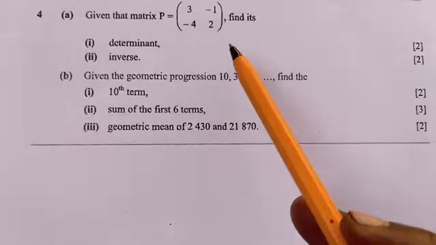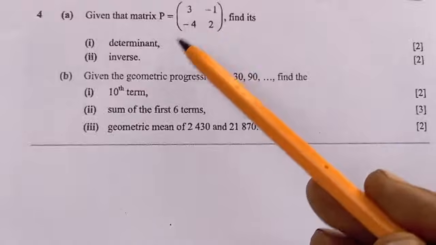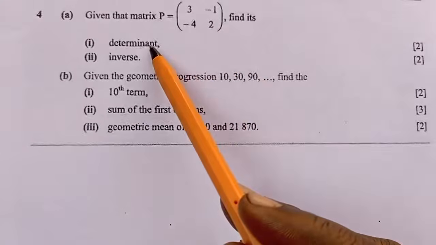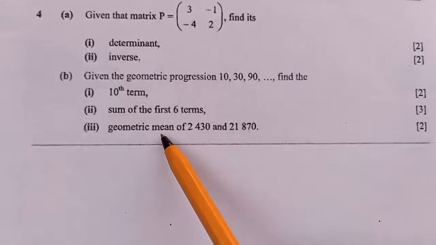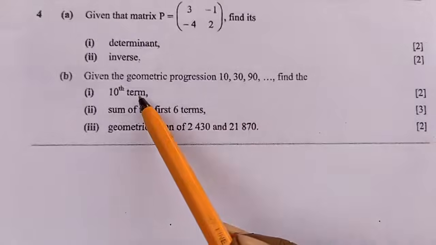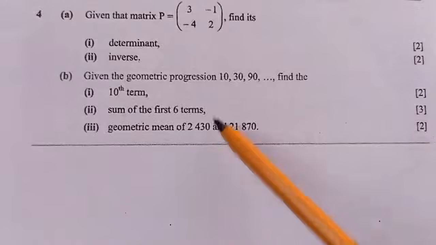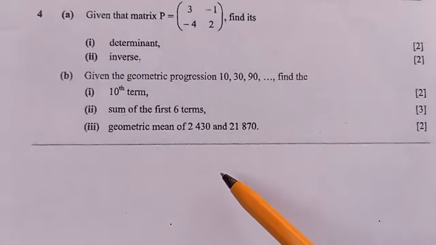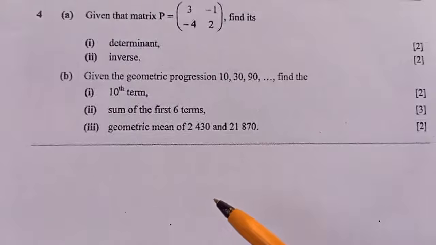So these are two questions that I want us to revise through. The first topic falls under matrices, where you are taught to find the determinant and inverse. This question is under a topic that we call geometric progression. We are taught to find the nth term, the sum of the nth term, and the geometric mean. These are things that I'll teach you, and by the end of this session, you are going to know one or two things.